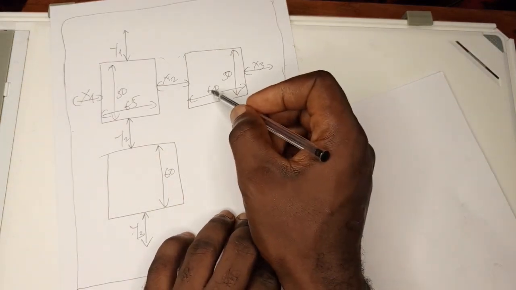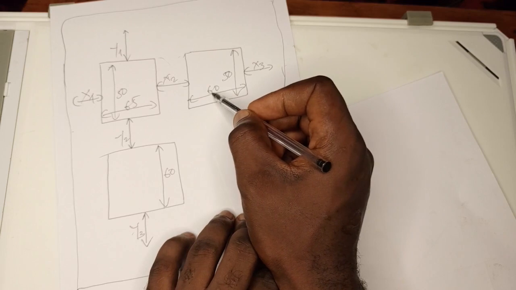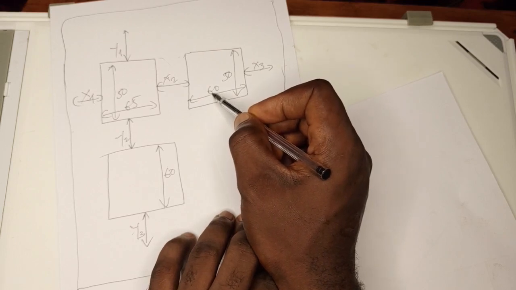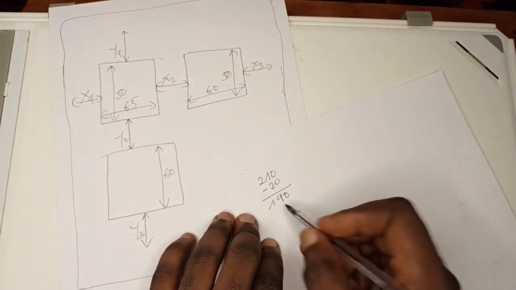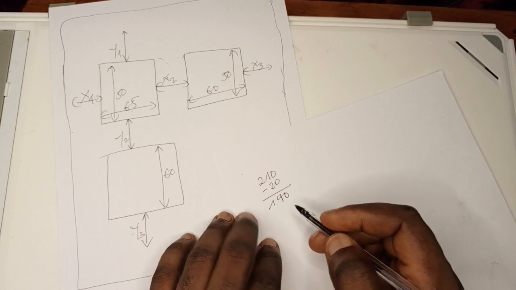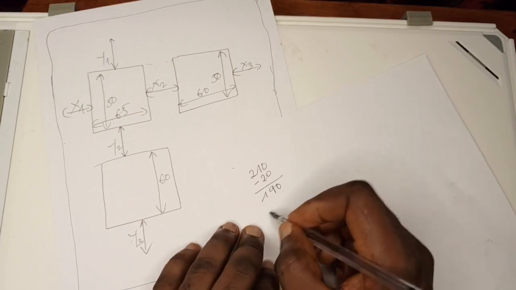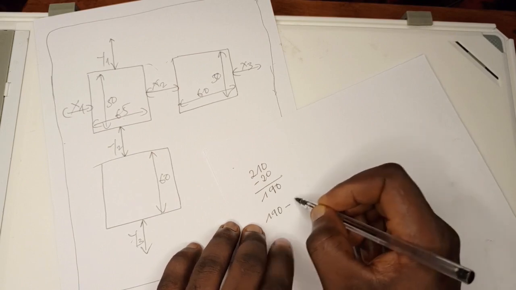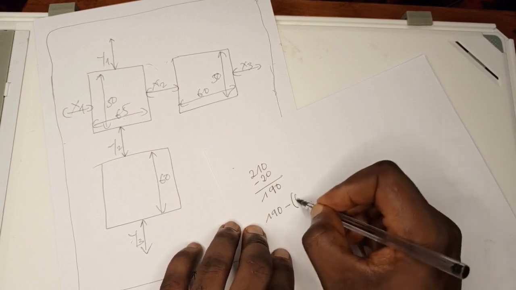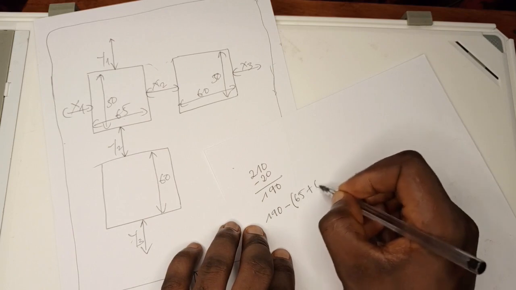What we have to do next is to add the base of the left side view and the front view and subtract it from 190. That is, we will have 190 minus 65 plus 60.